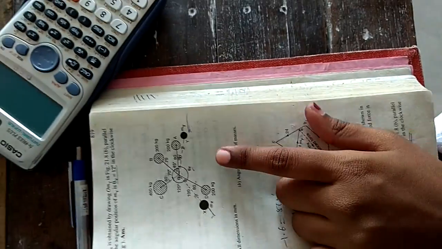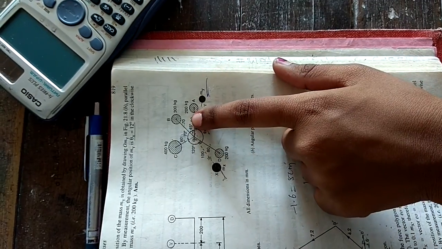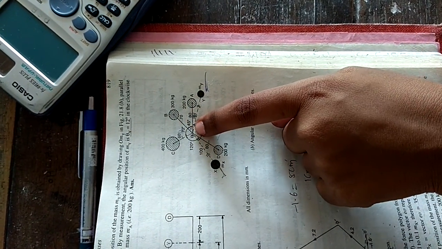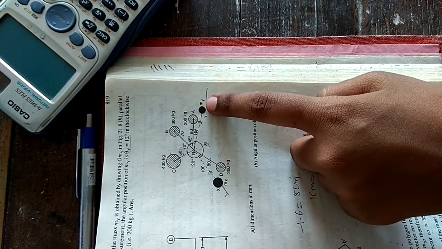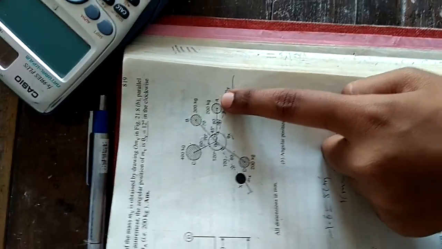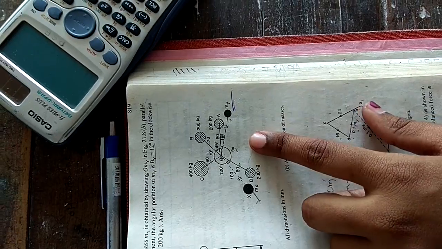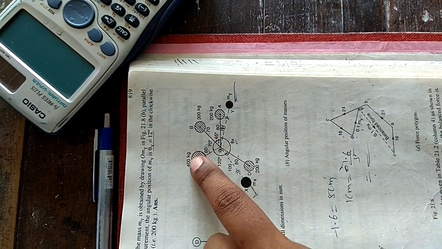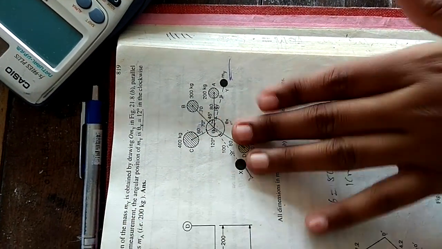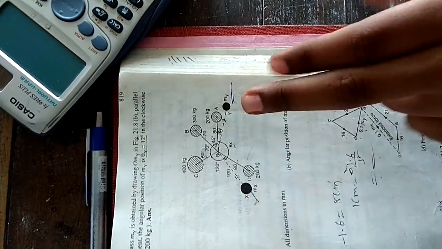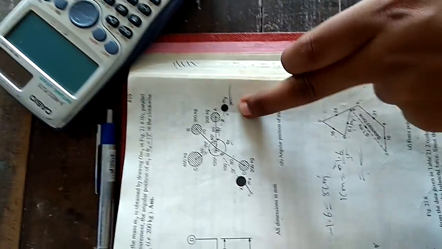As mentioned in the question, we have to write the values and angles theta and masses. Here is A, B, C. A, X for balancing 200 kg, with angles 45, 70, 120. By using this, we have to draw the couple polygon, right?